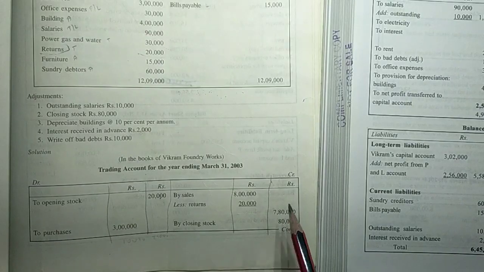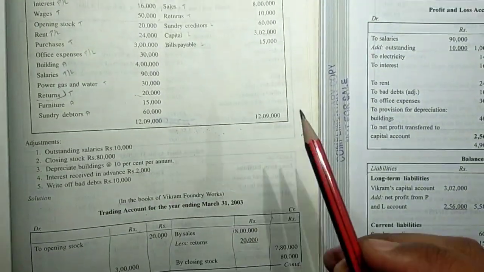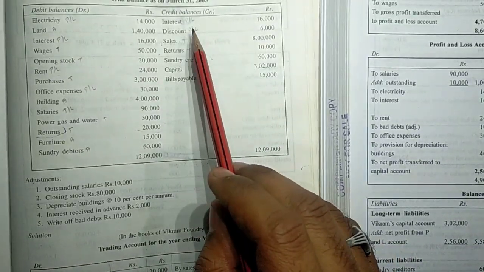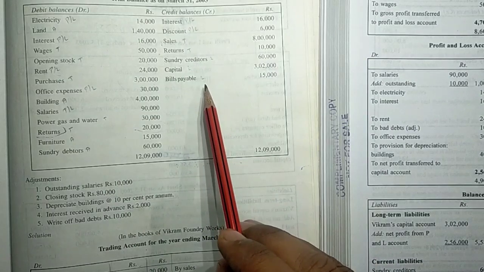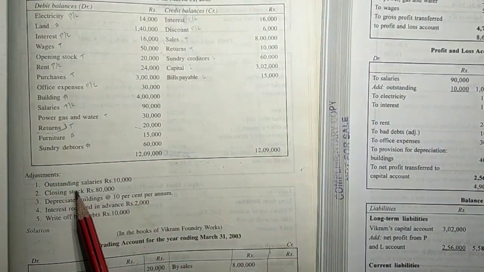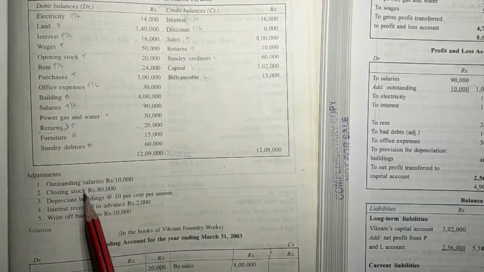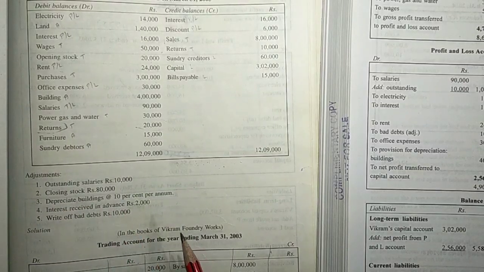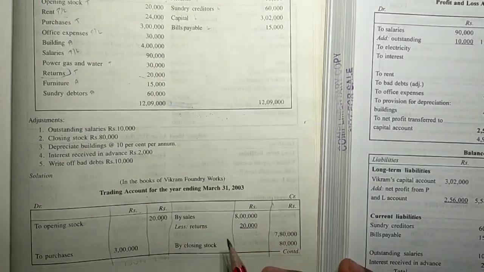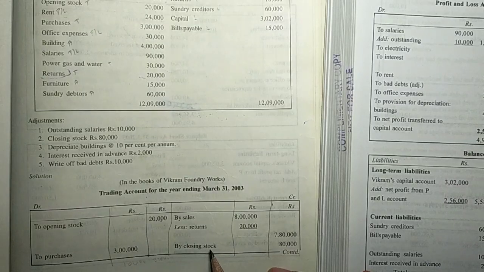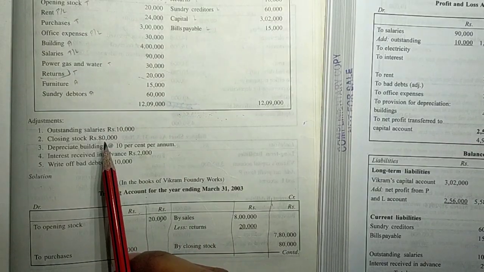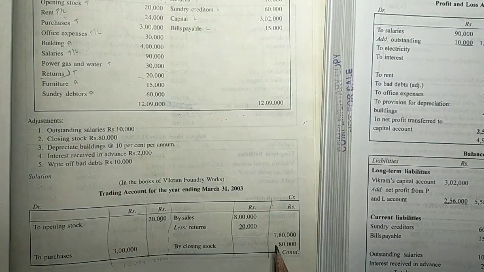Then we have to check whether there is any other entry related to this particular trading account. No, we don't have. Then we should not forget to mention the closing stock in the trading account. Finally we will be mentioning by closing stock. What is the amount? It's 80,000. You just mention 80,000.